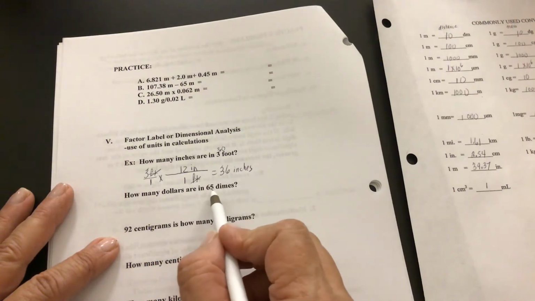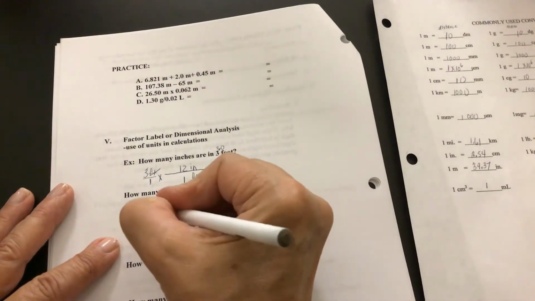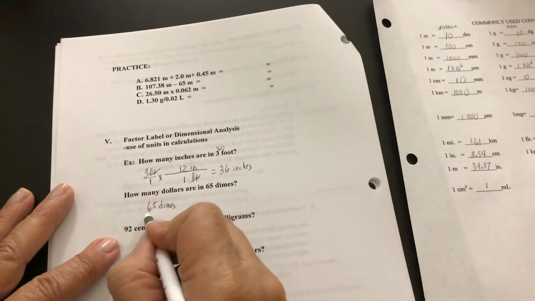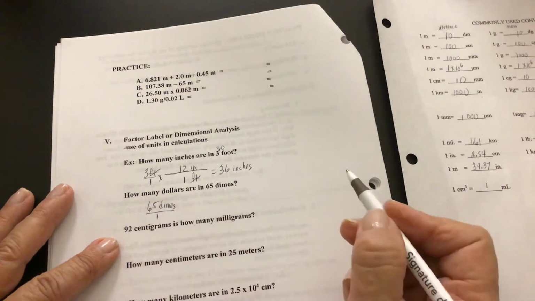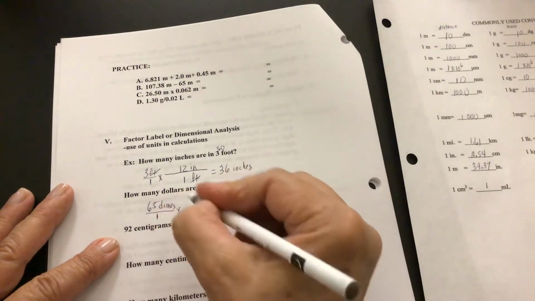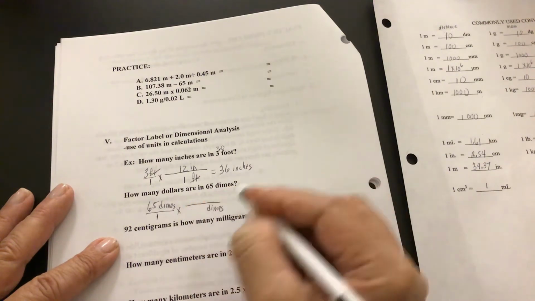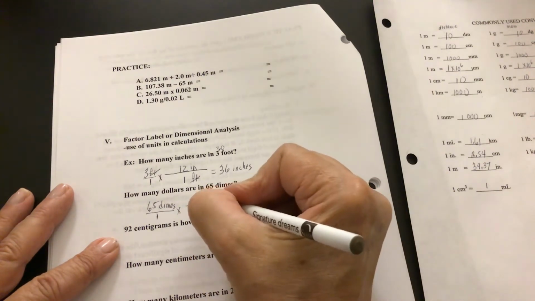So once again, you write down the thing with the number first. So you write down 65 dimes. I'm going to go ahead and put this one over 1 again. I'll probably stop doing that on the next problem. Times, you want to get rid of dimes. It has to go in the numerator. And we know the relationship between dimes and dollars.